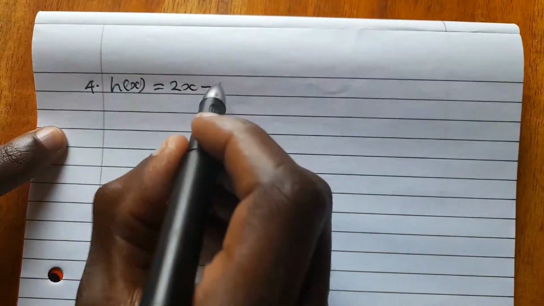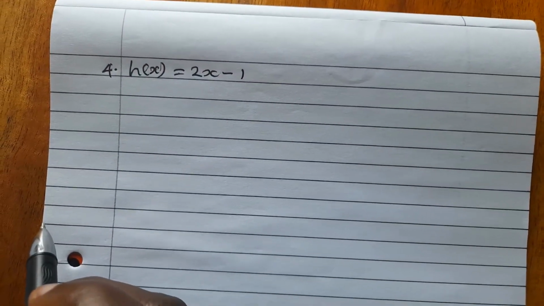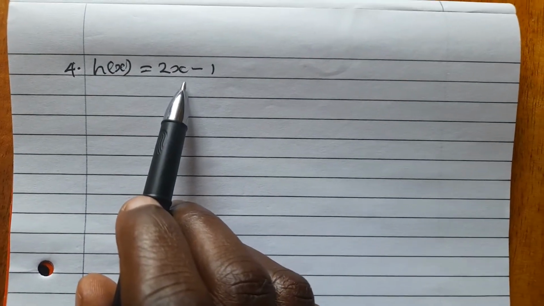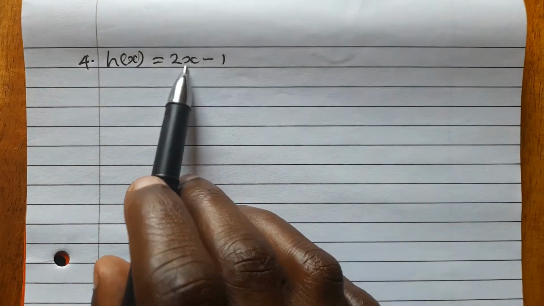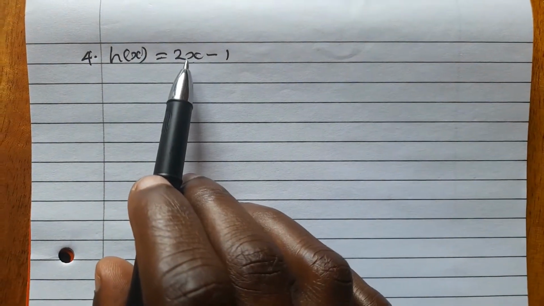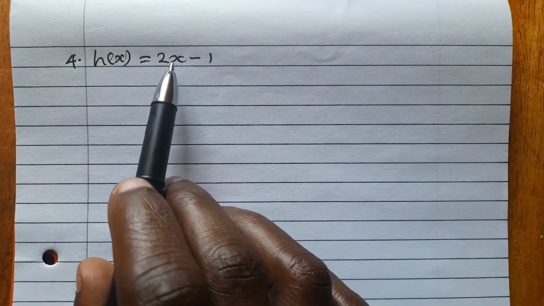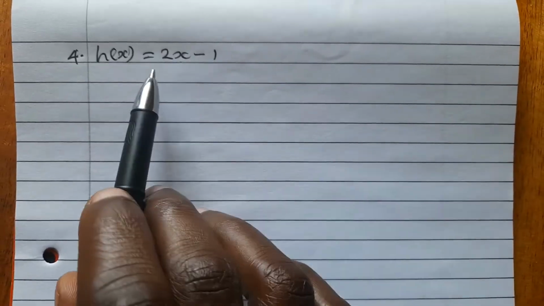So let's have another example here. Example 4, an example of a polynomial function: h of x is equal to 2x minus 1. What is the domain of this function? You realize for this particular function, when we plug in any value of x, we will actually get an output, be it positive or negative. So this means that the domain of this function is the set of all real numbers. In simple terms, x ranges from negative infinity to positive infinity.